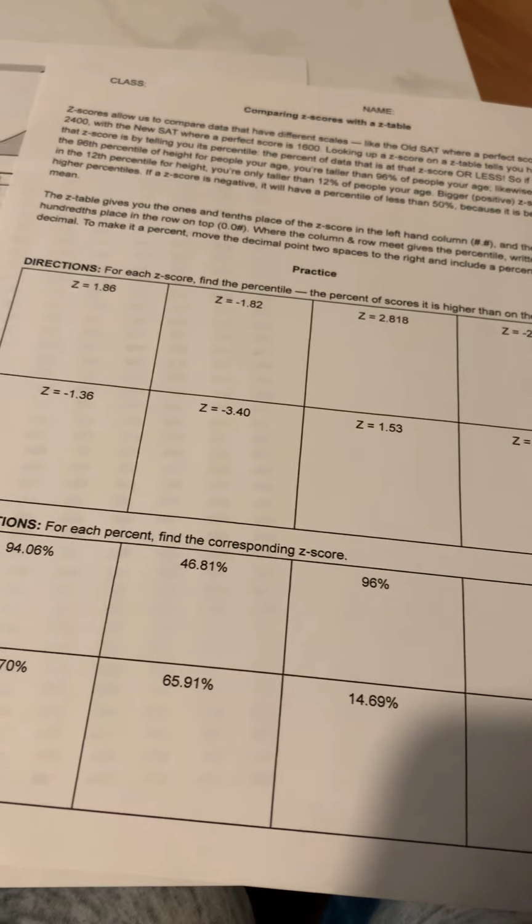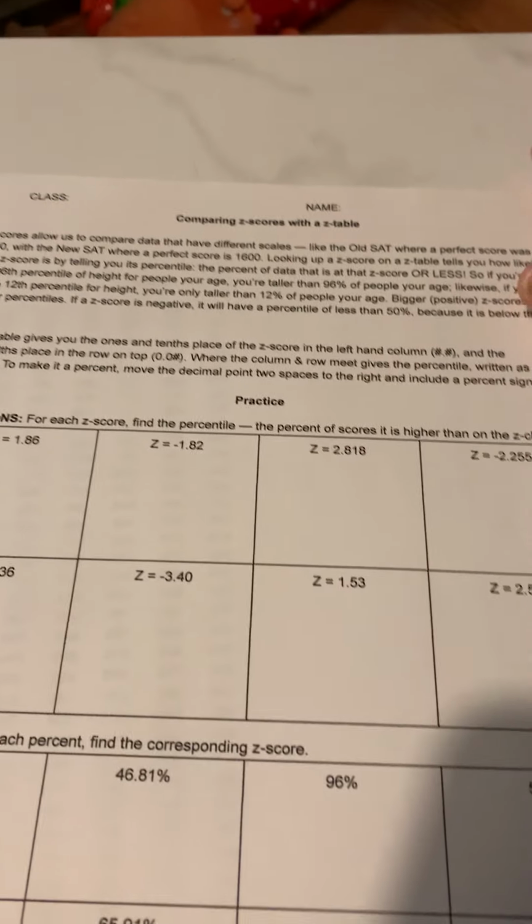So here's what your practice looks like. Beautiful. Up here, I did a quick little explanation.